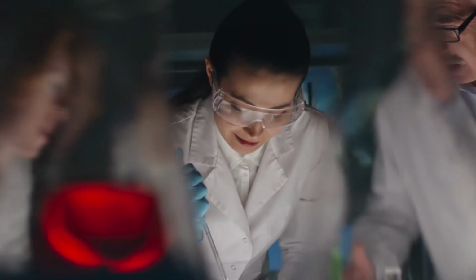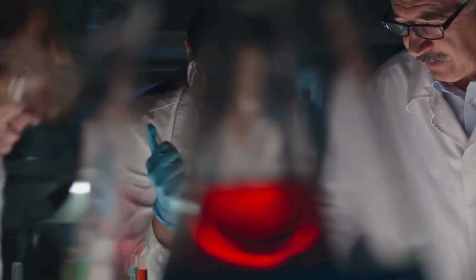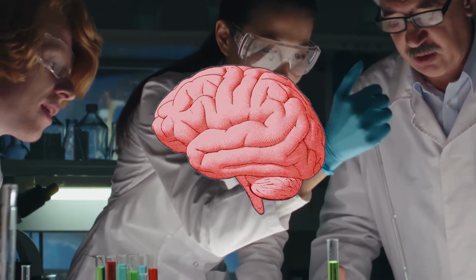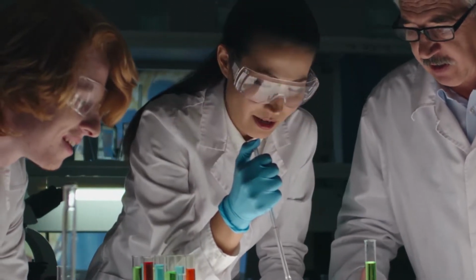Some physicists and philosophers say it could be possible. You technically could simulate everything else, so why couldn't you simulate a brain? We just don't have the technology for it yet.